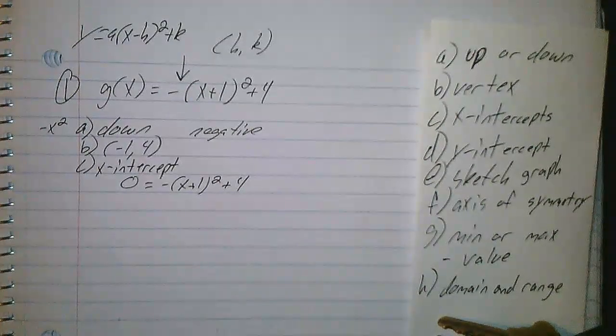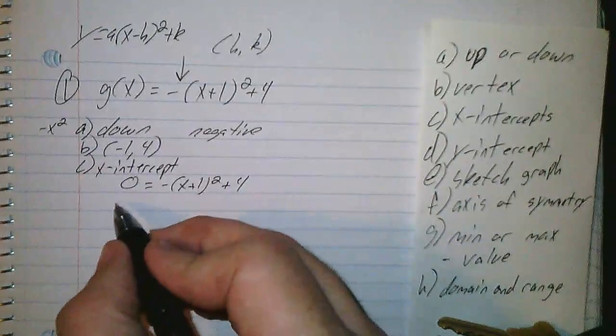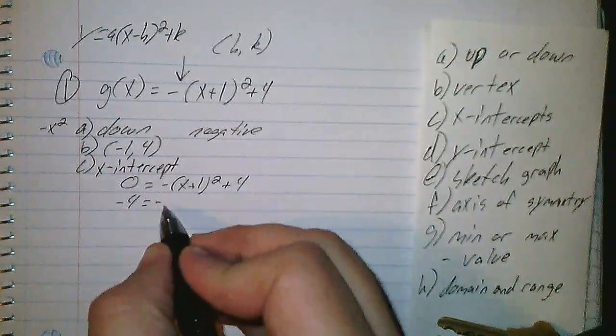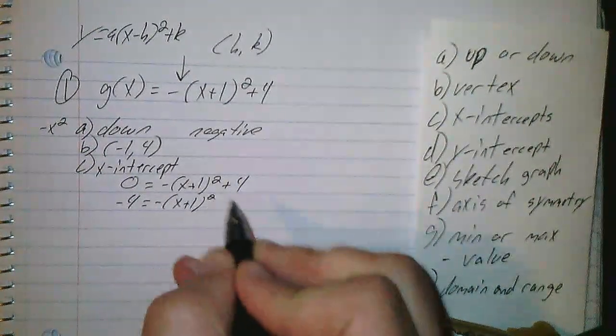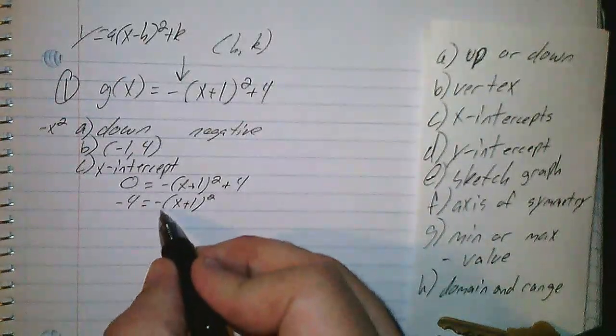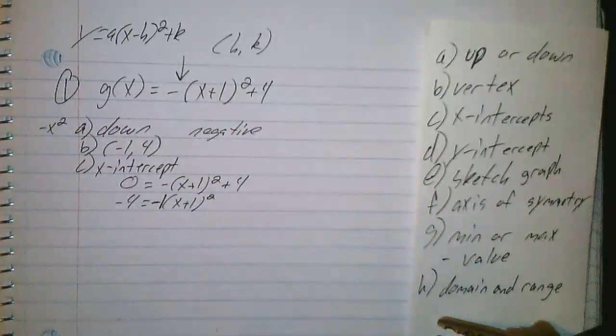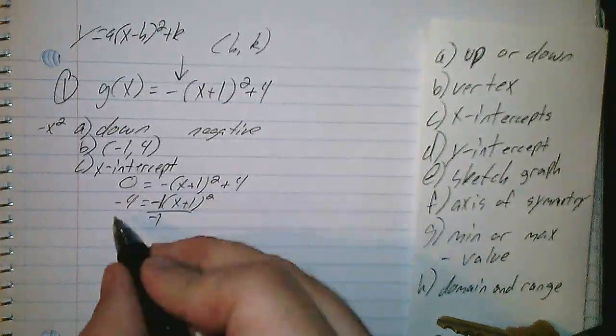And here we can use the square root method. Get the 4 over here, so I subtract 4 from both sides. Think about it like this: we have a -1 in front of the binomial, and we can divide that out.